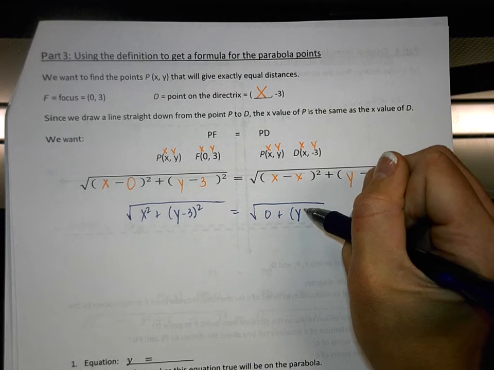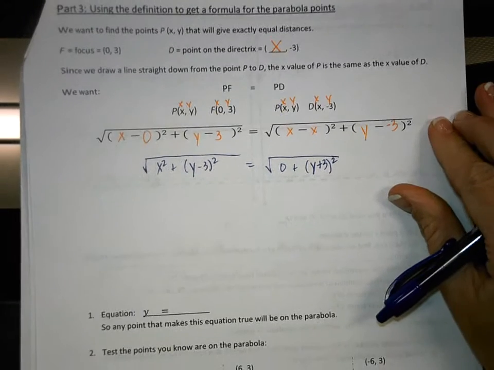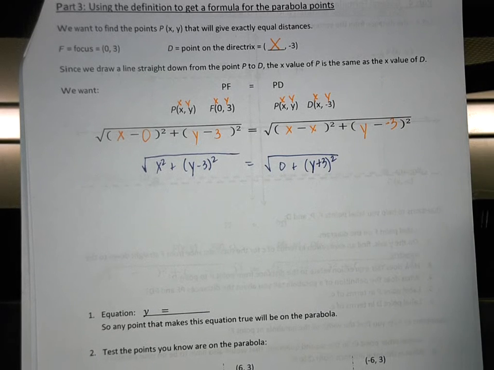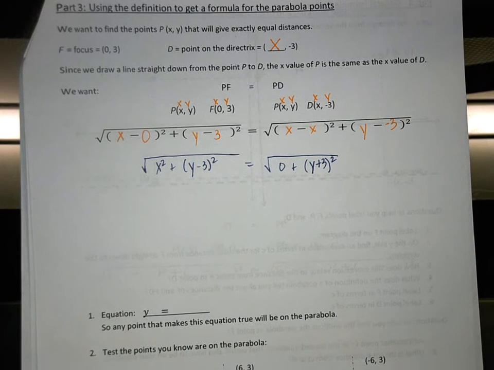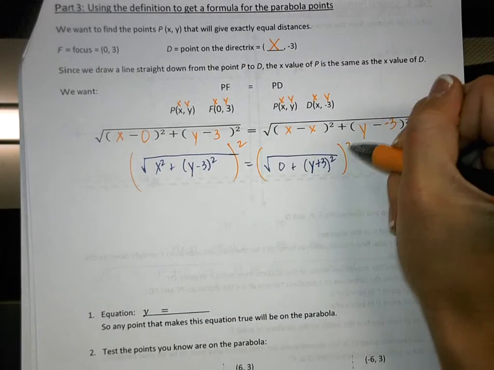Y plus 3. Good, y plus 3 squared. Now, how can I get rid of the square roots? What do I need to do in order to get rid of square roots? Good, square both sides. So when I square both sides, I'm getting rid of the square roots.